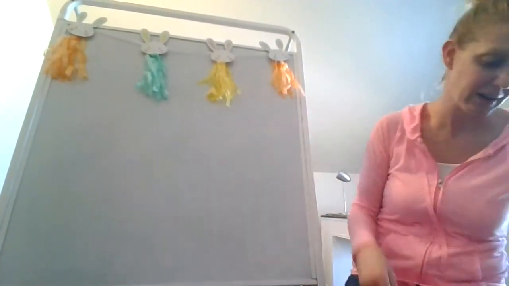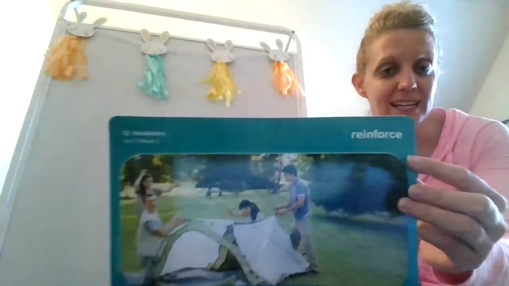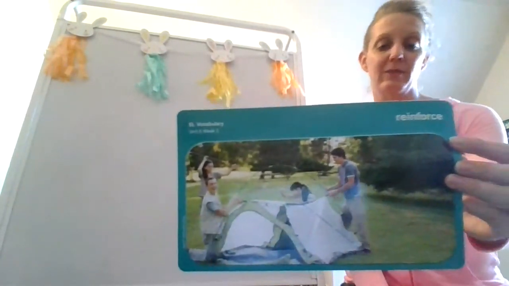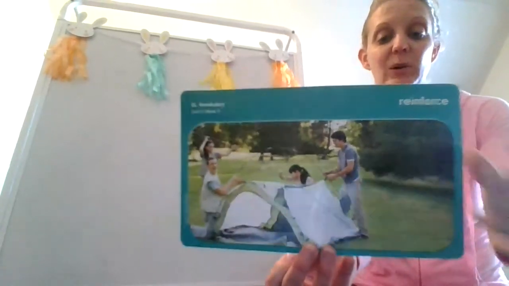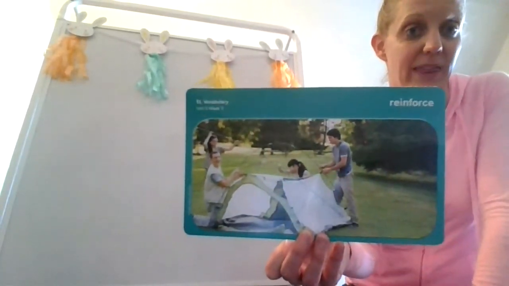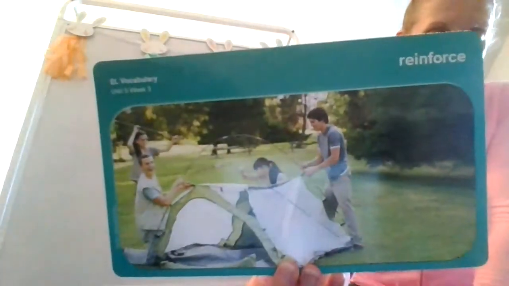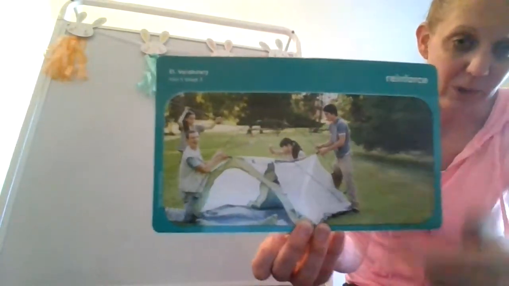Our next word starts with an R. It is reinforce. So point to this word and say reinforce. Reinforce means to increase the strength of something. So in this example, it says they use poles to reinforce the tent.